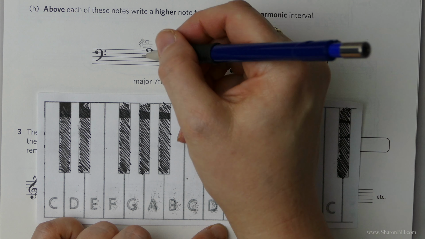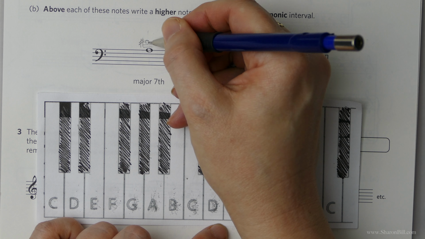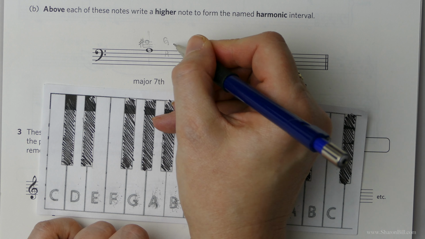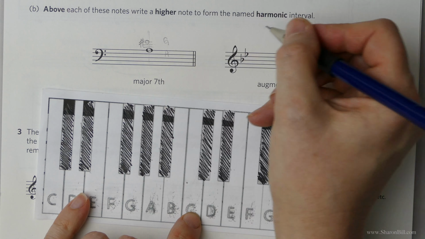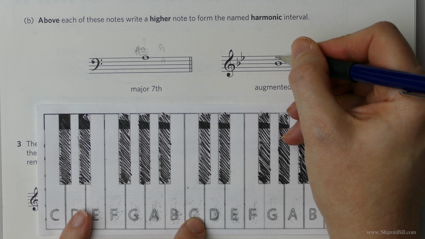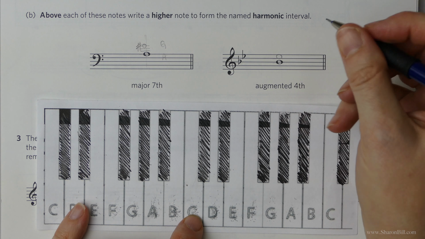Again, we're doing harmonic intervals, so making sure they come one on top of each other like a harmony. If you place it later afterwards, you've made a melodic interval and you will lose marks for that. So counting up 4, 1, 2, 3, 4. Now then we need to make this augmented.